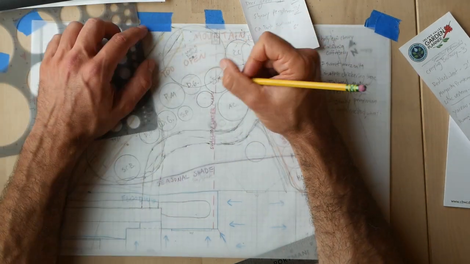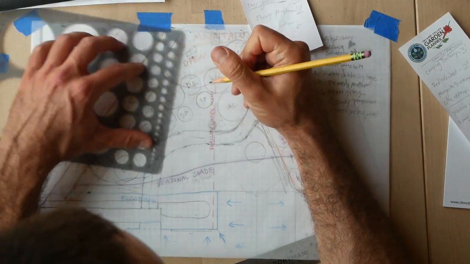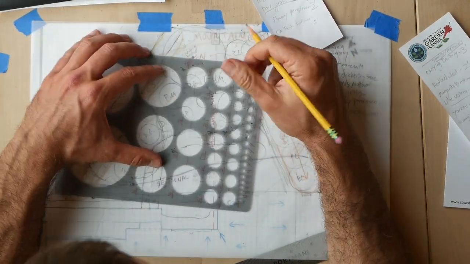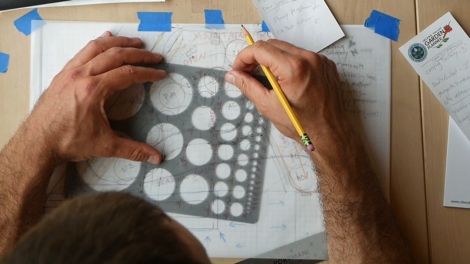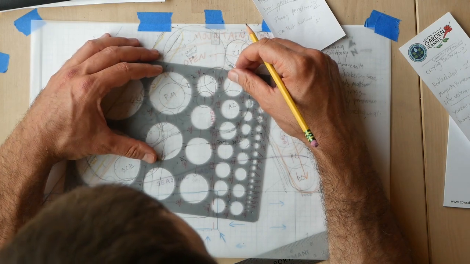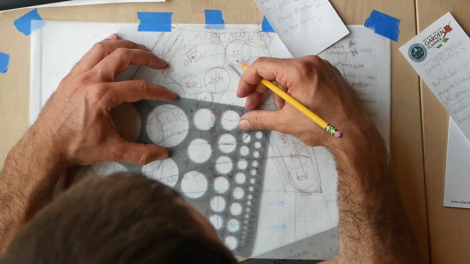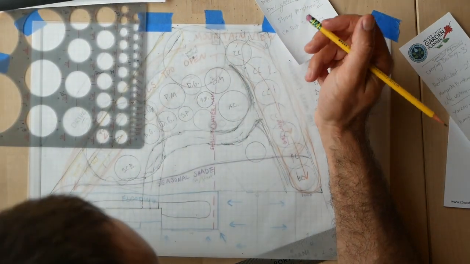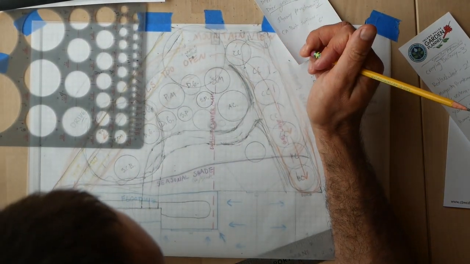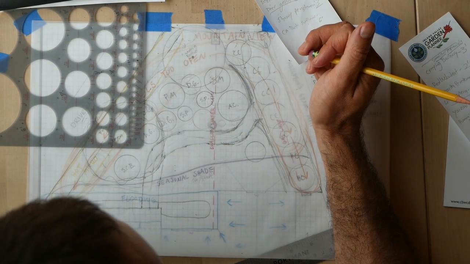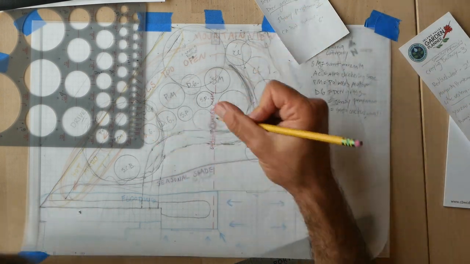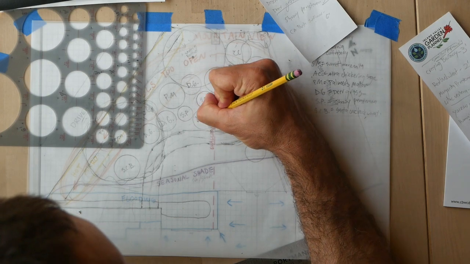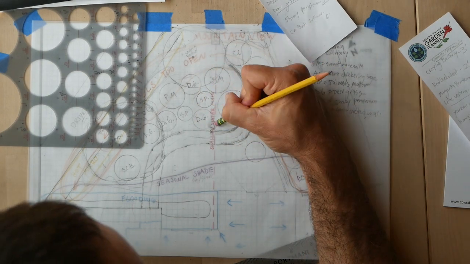We talked about repetition earlier. If we can maybe get one on the other side of the path. And there's our 4-foot. So maybe here. And so this works nicely, I think, is starting to build our planting design.